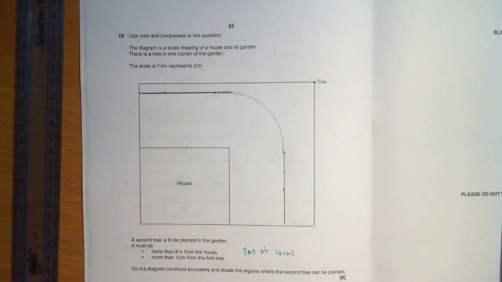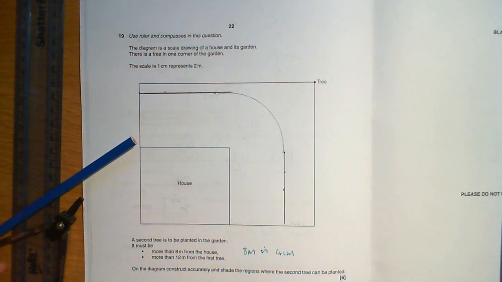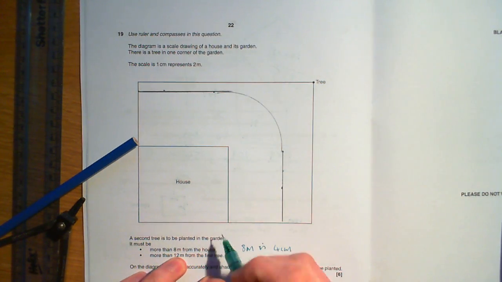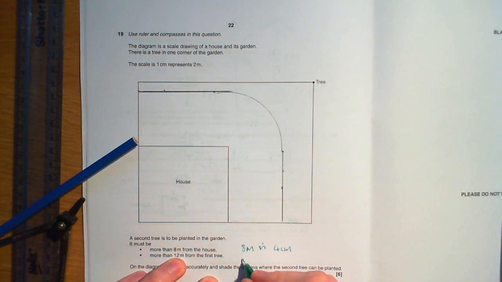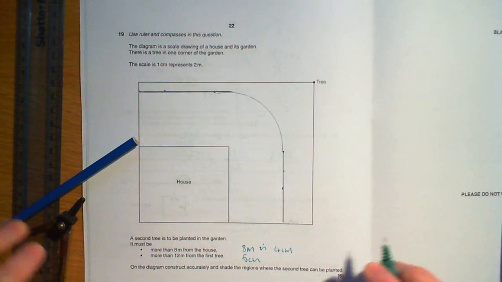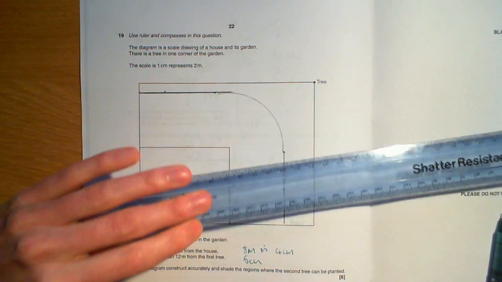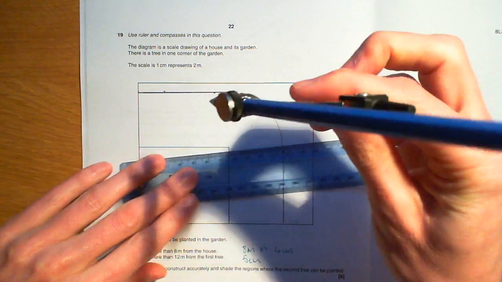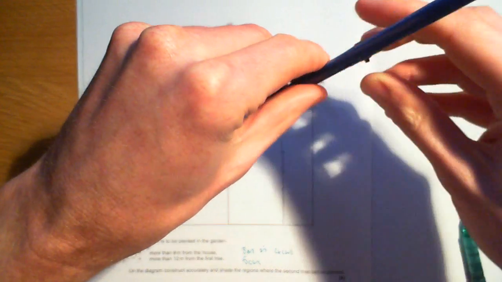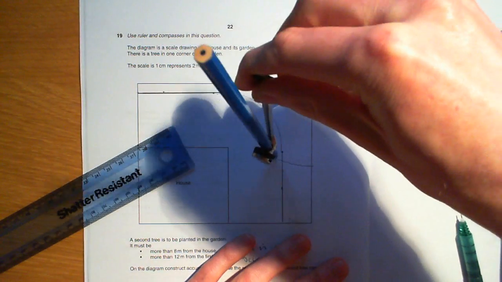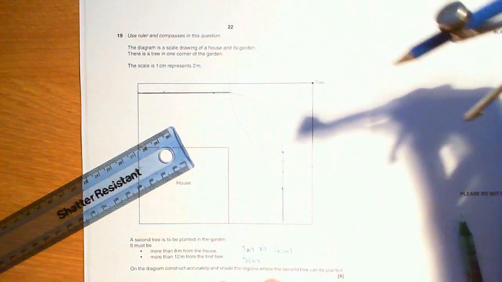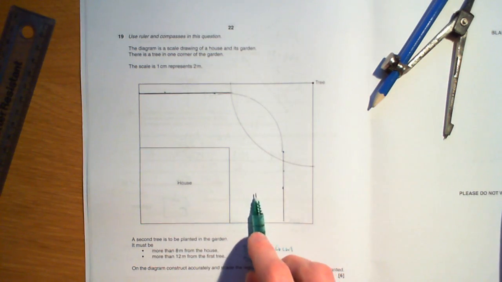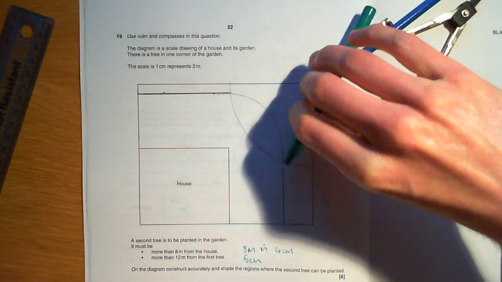It must be more than 12 metres from the first tree. Well, there's the first tree, 12 metres, 2 metres is 1 centimetre, I've got half that. That's going to be 6 centimetres. So reset my compass to 6. There we go, from this tree. So that's my next one. It's got to be further away than that. So it can't be anywhere in this bit here, and it can't be anywhere in that bit there.